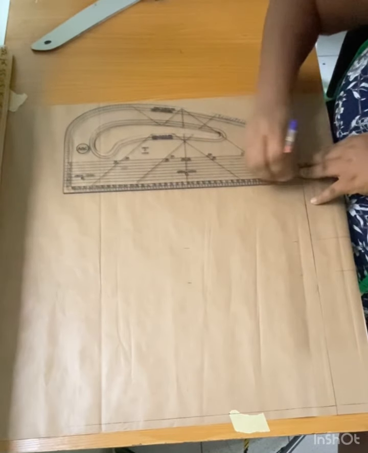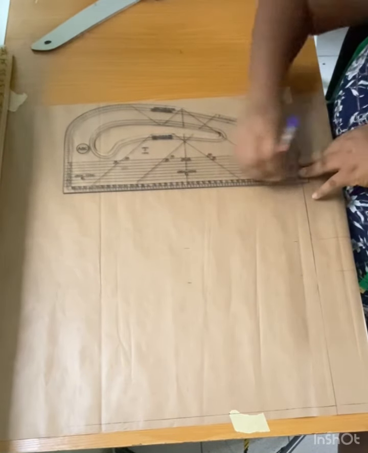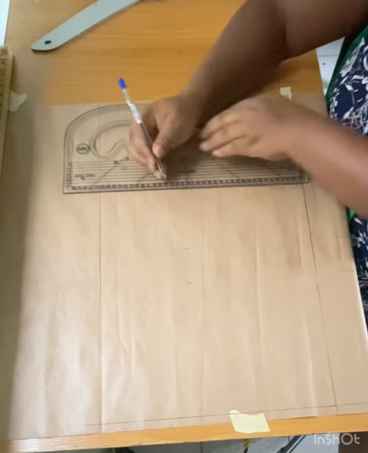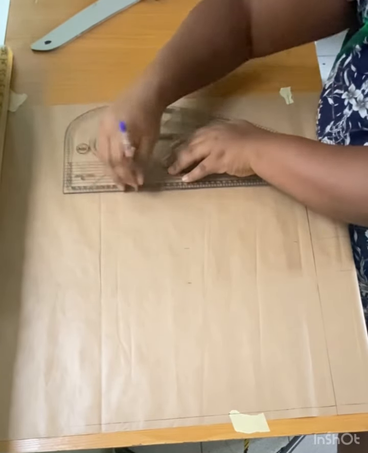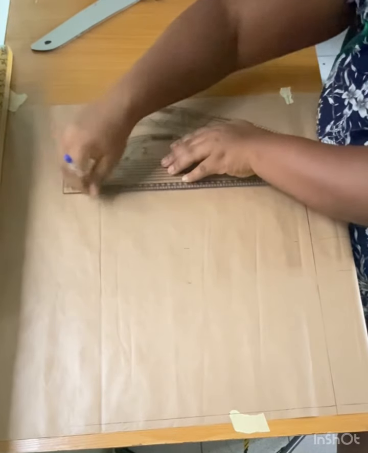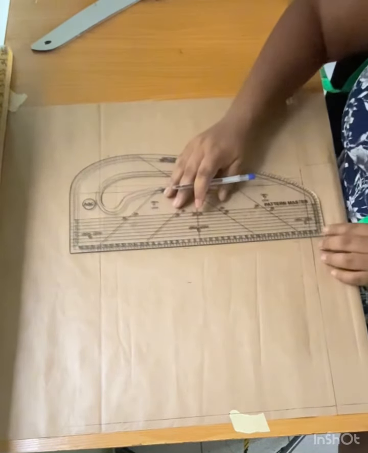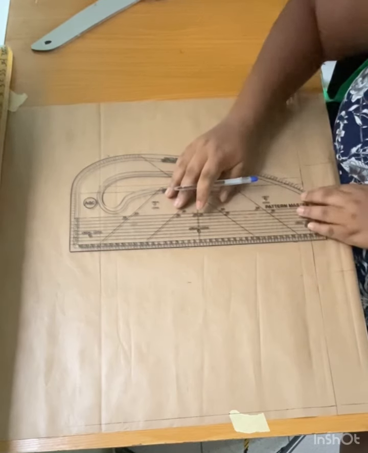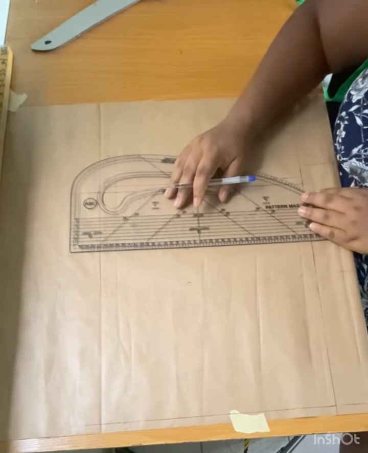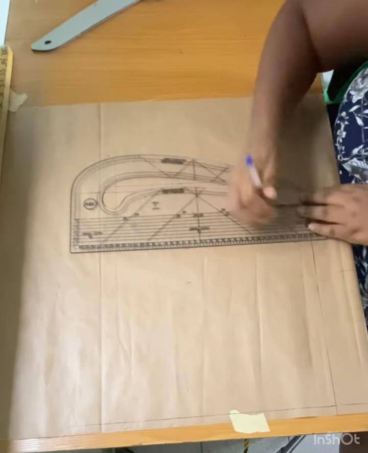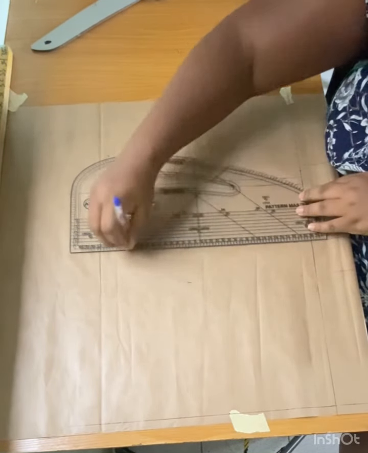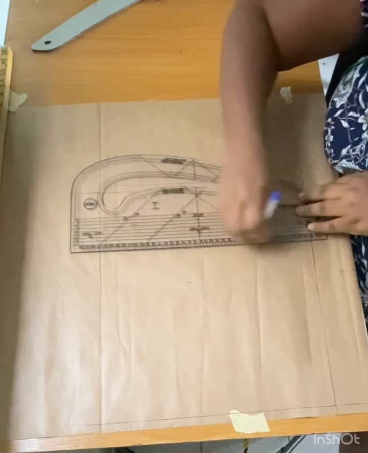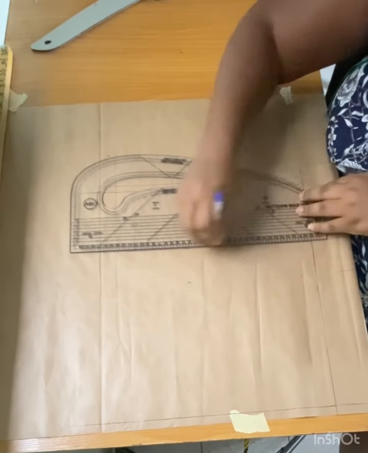You find out that the lengths are not the same, so that's why we removed 1.5 at the side, so it can correspond with the back measurement. Okay, so I'll just go ahead and draw a line across those points, my chest line, my bust line, and my waist line, just the way you see me do.